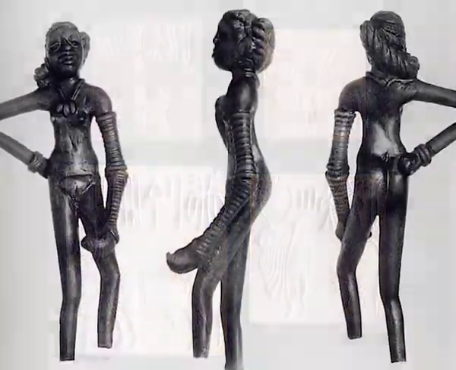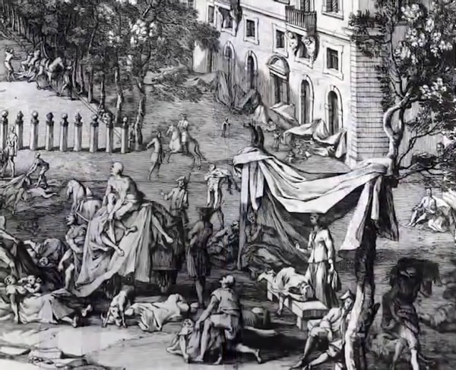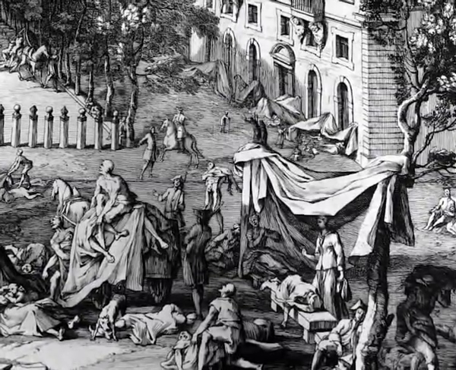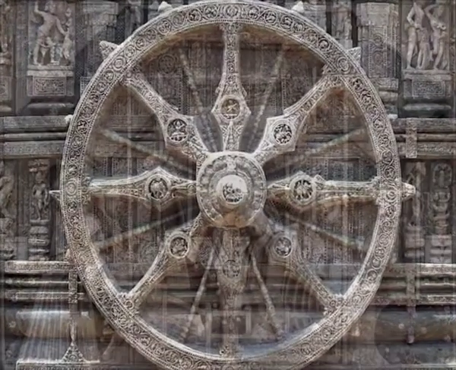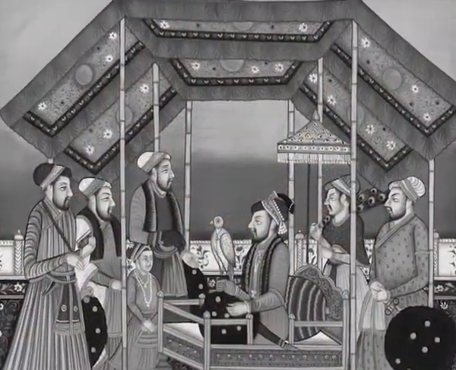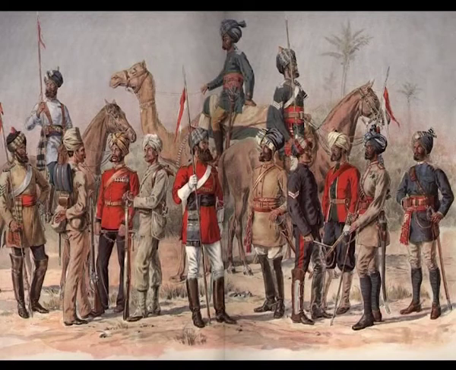The examples given by teachers, like life and health of the people of Mohenjo-daro and Harappa civilization, the Great Plague of London, health, disease, and living habits of the people in ancient India, Mughal period, and British period are very interesting.